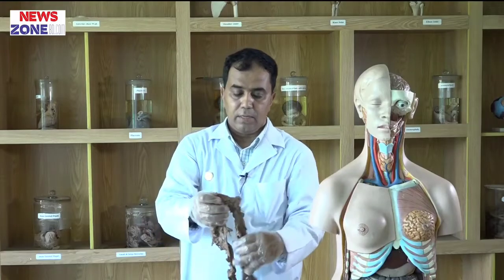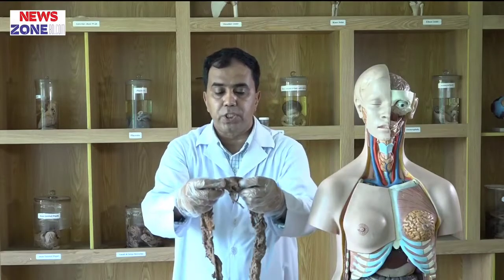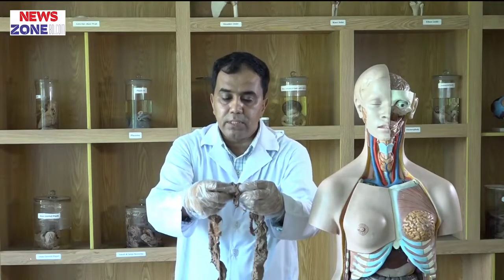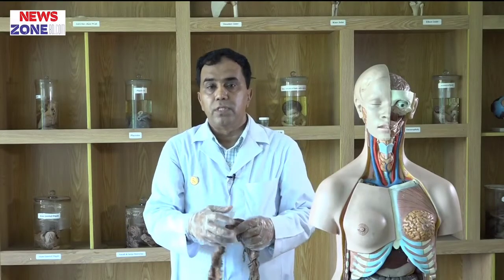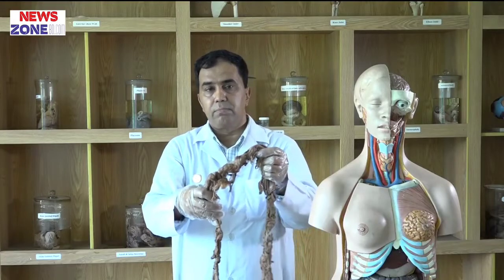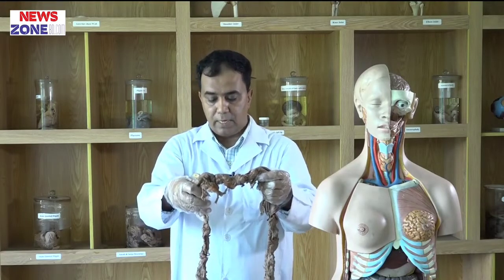And last, sacculation. Sacculation means haustration, segmentation. This is sacculation. So these are the 3 cardinal features I have mentioned and identified in this viscera.